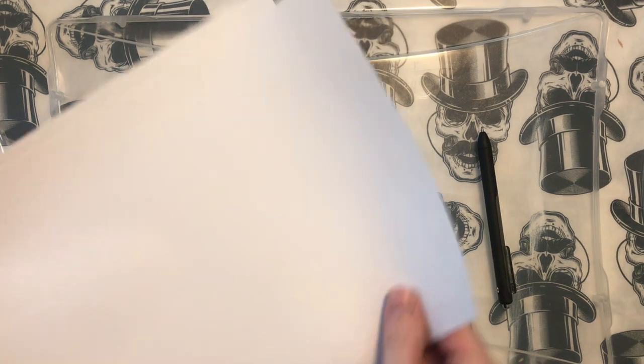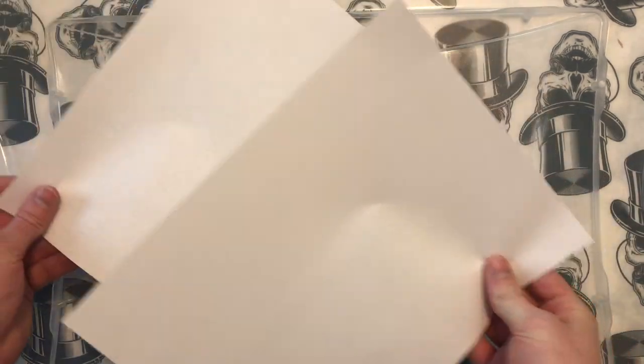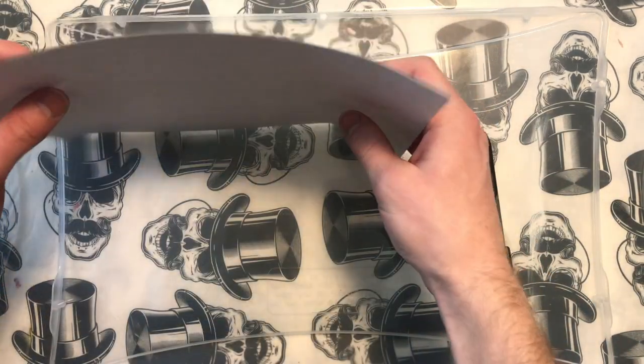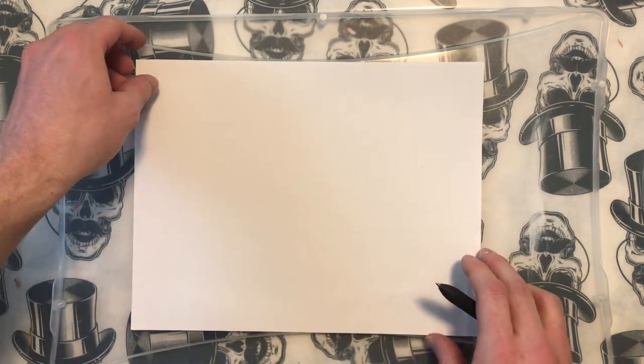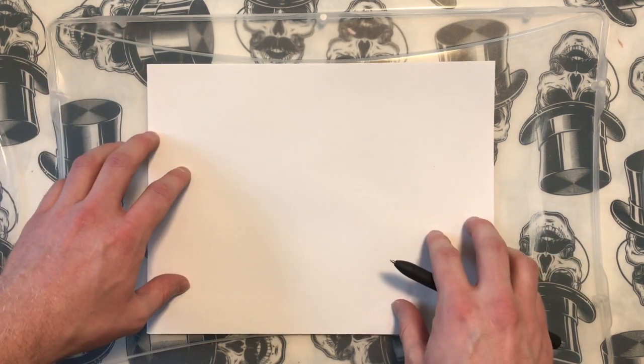Alright, so right here I have 2 just regular copy pieces of paper. I'm going to use both of these. Normally I would use watercolor paper, but I don't have any on me right now. All of it's in the classroom. So I'm just going to double up these pieces of paper.